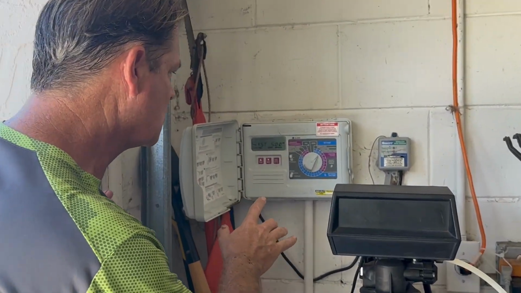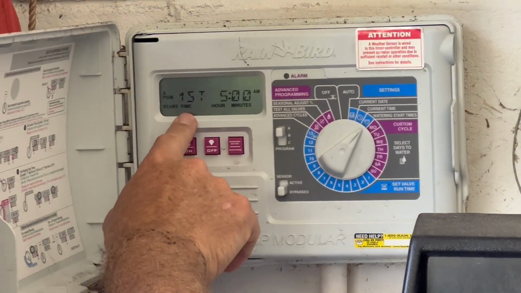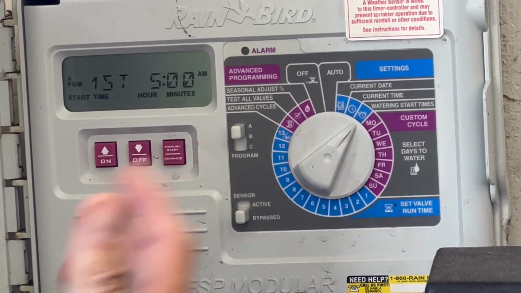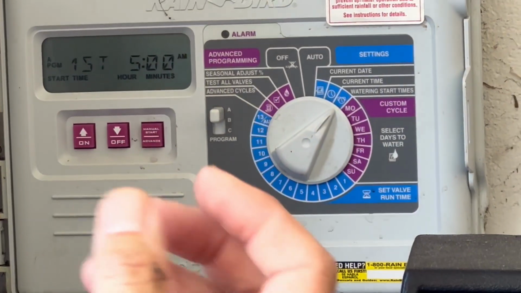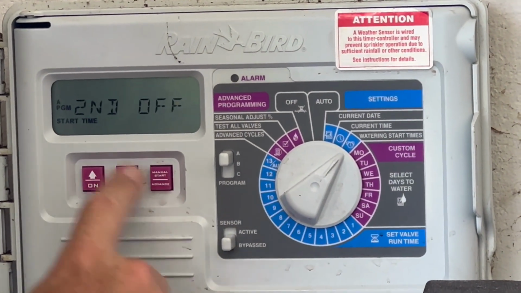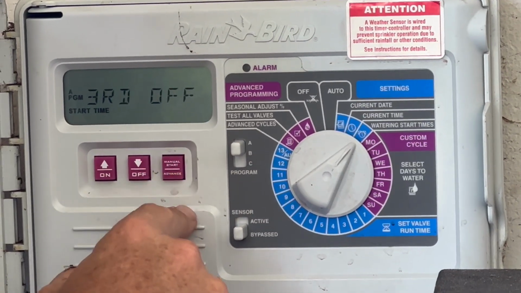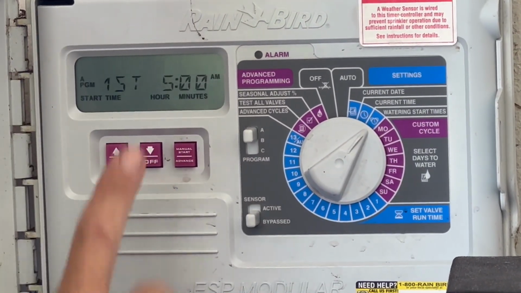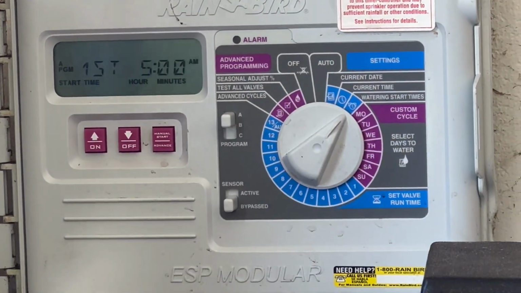So let's check this controller and see when it is. The first comes on at 5 a.m., which is perfectly fine for the time to come on here in Florida. And let's see if it has anything else. We advanced it. No other start times on this, which is a very good thing. So your first start time is at 5 a.m.